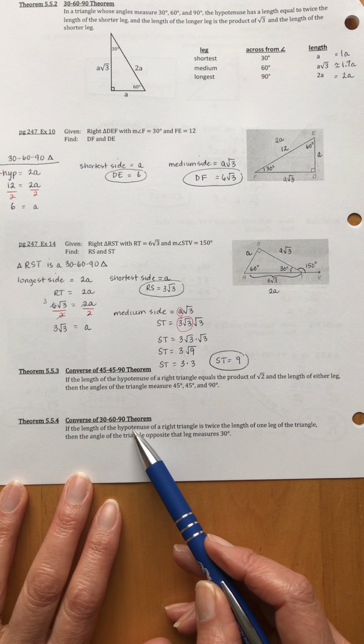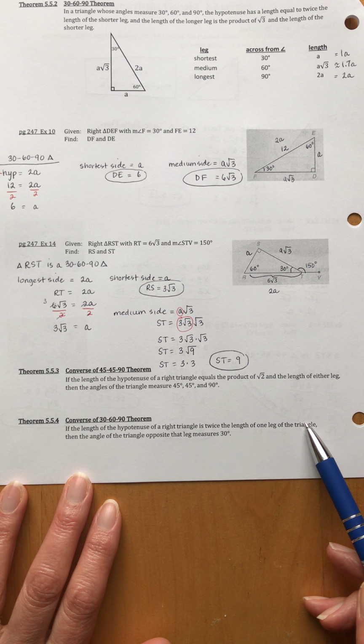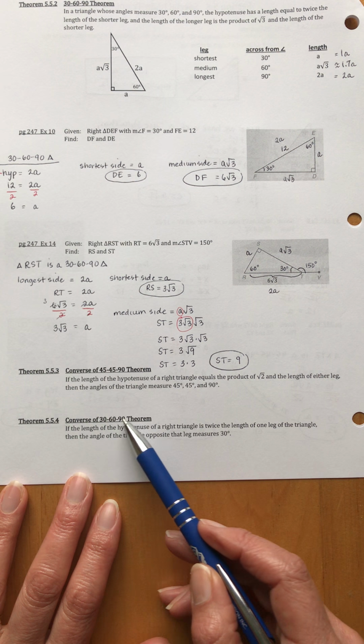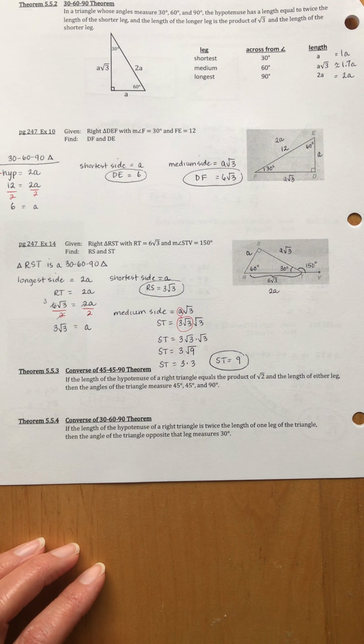Likewise, if the length of the hypotenuse of a right triangle is twice the length of one leg, then again we have a 30, 60, 90 triangle. The angle opposite is 30. Okay, that concludes page 2.